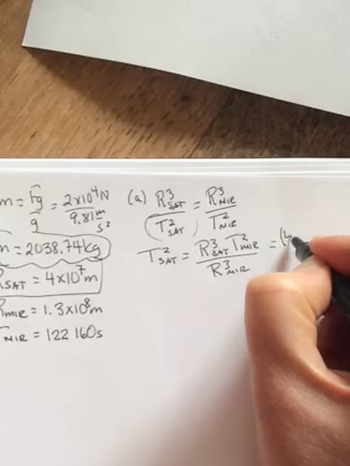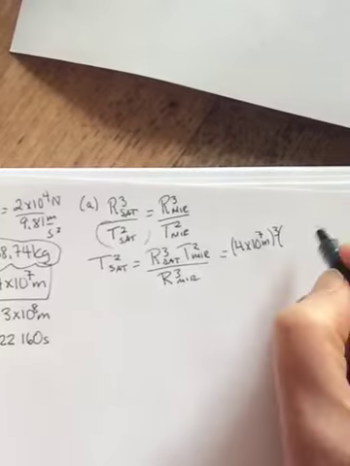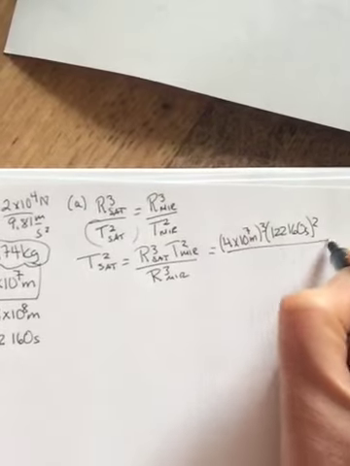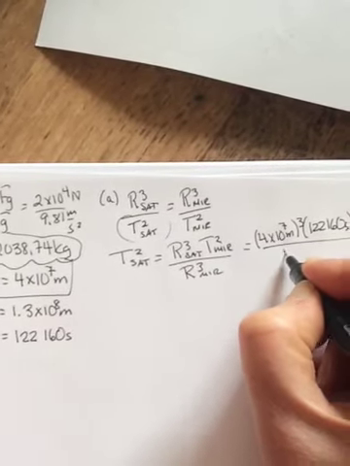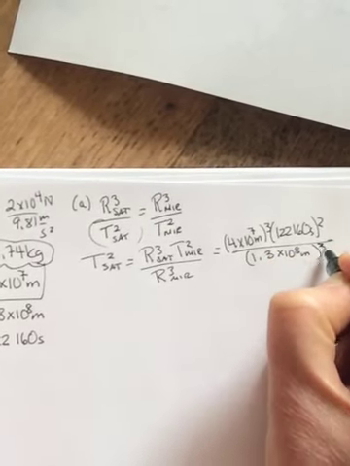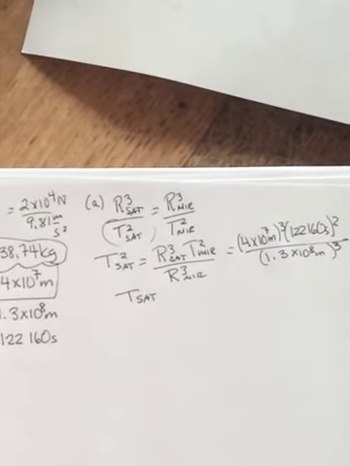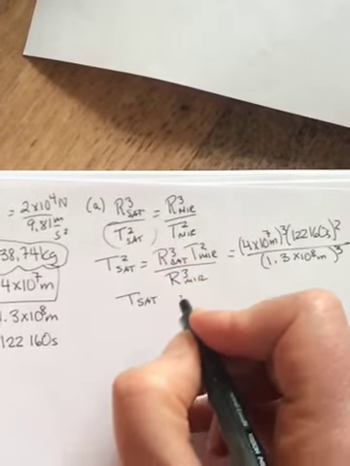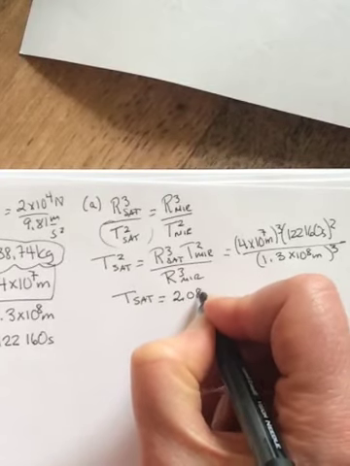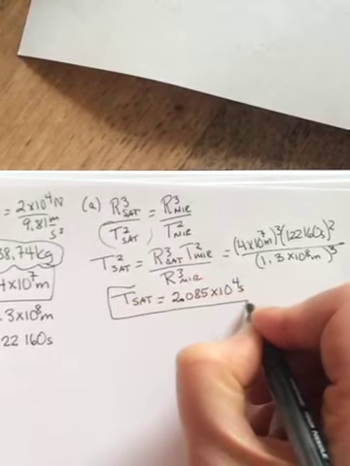So R of the satellite, 4 times 10 to the 7th cubed. The period of Miranda, 122,160 seconds squared, divided by R of Miranda, 1.3 times 10 to the 8th meters, also cubed. And then remember, you have to take the square root here. The hardest part in this unit is getting the squares and the cubes and everything in the right spot, okay? Once you take the square root, you should get 2.085 times 10 to the 4th seconds. Okay, so that's part A.